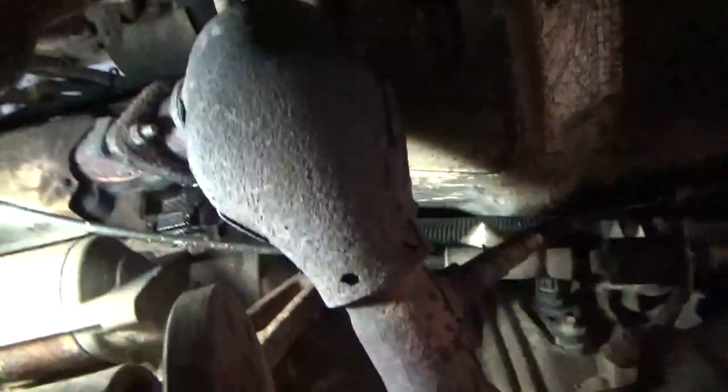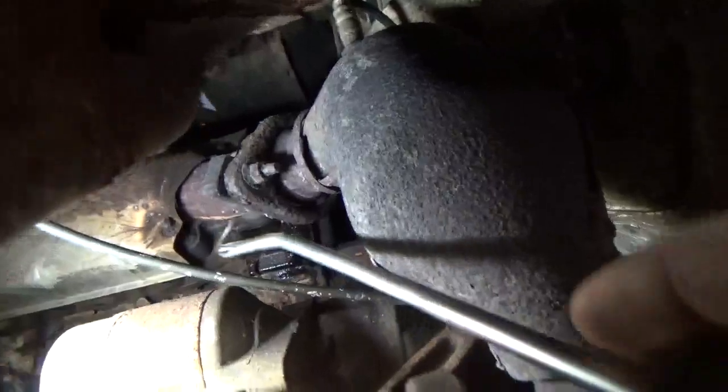Got her up in the air. I'm assuming the four-wheel drive doesn't work that well. Kind of missing something under here. But the piece we came to look at, where is it? There it is, exhaust flange.